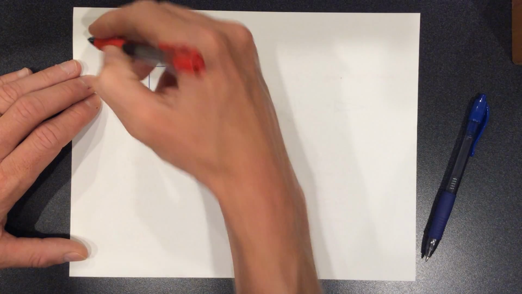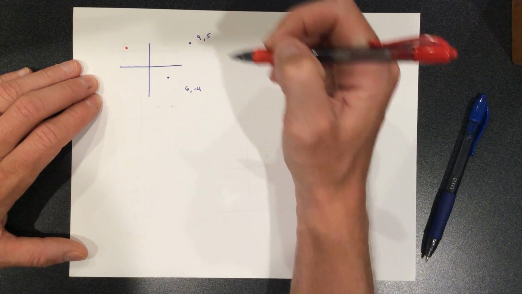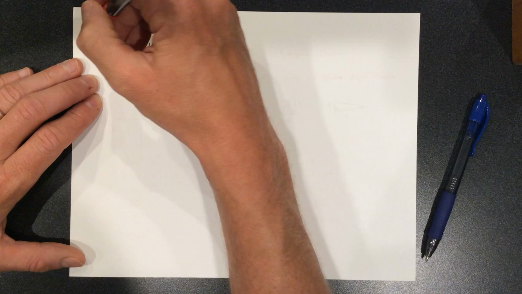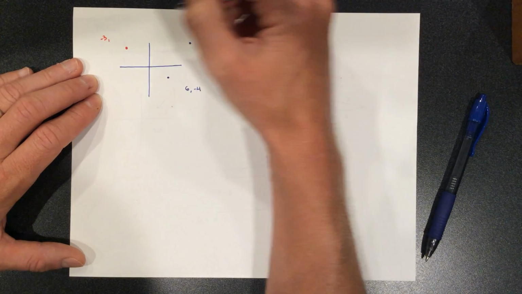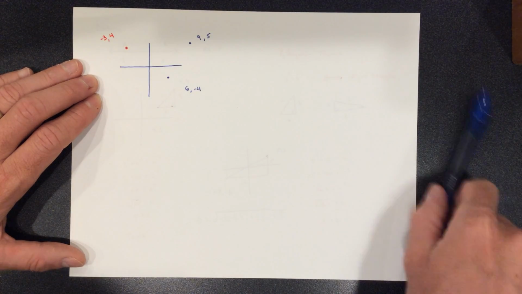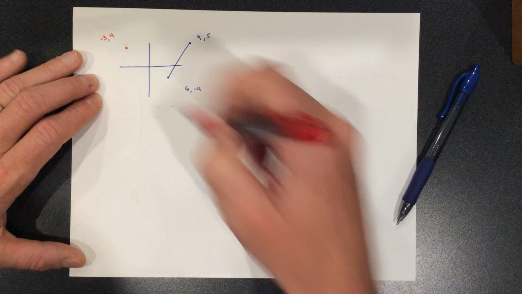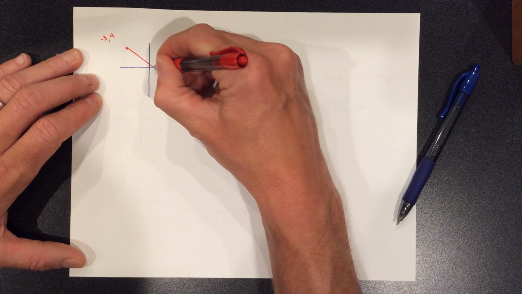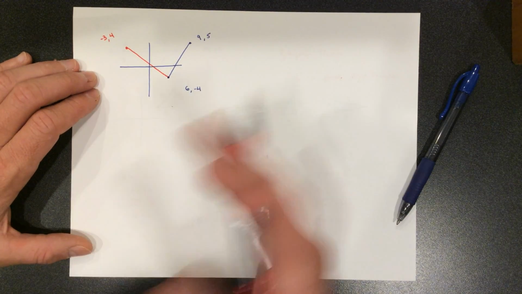And then maybe this point way over here. I don't know. Let's make it -3 and 4. Okay, so the question I want to know is, are those line segments congruent? Or is the blue bigger than the red or the red bigger than the blue?